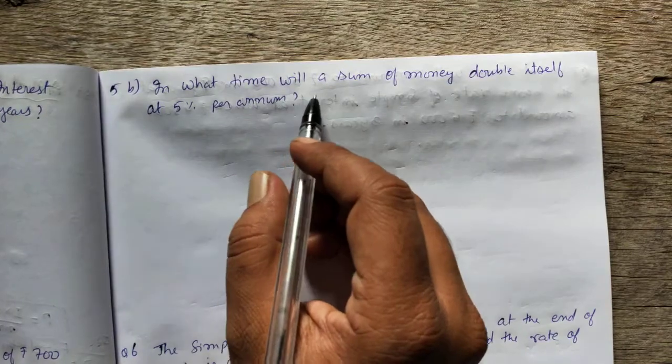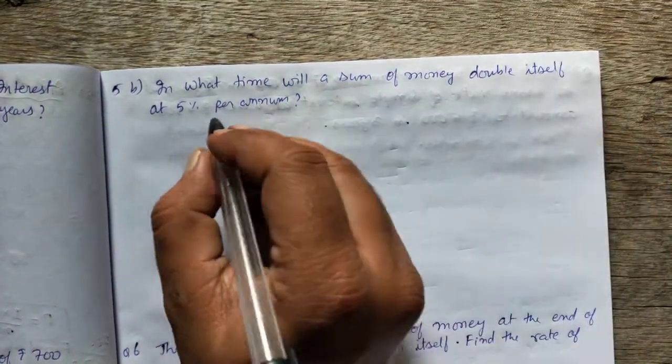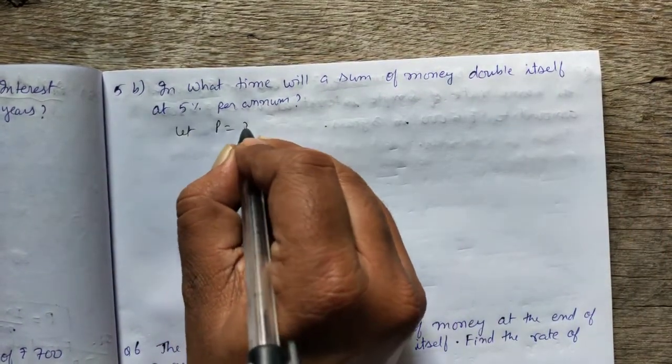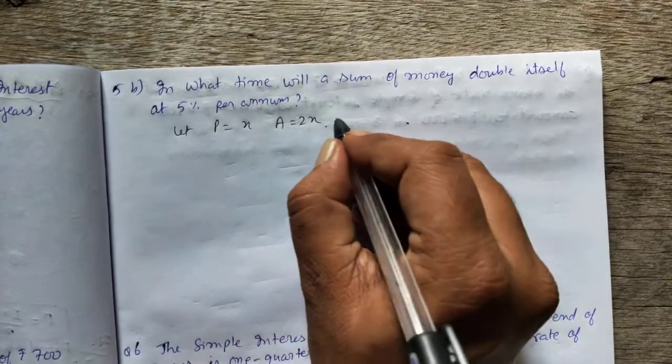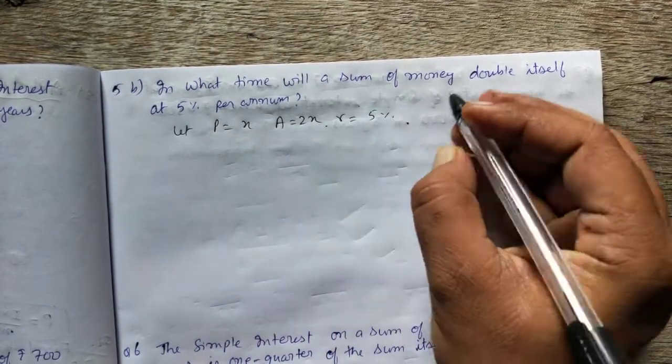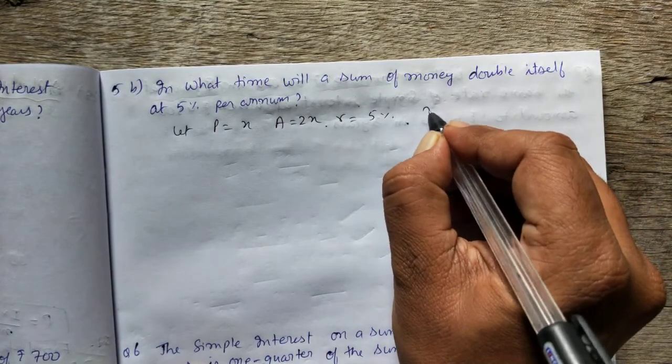Let's do question number B. In what time will a sum of money double itself? So let principal be X, then amount will be 2X, double itself at the rate of 5%. In what time? So N is question mark.